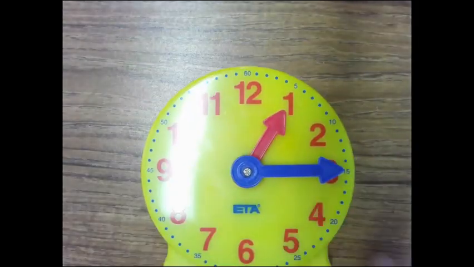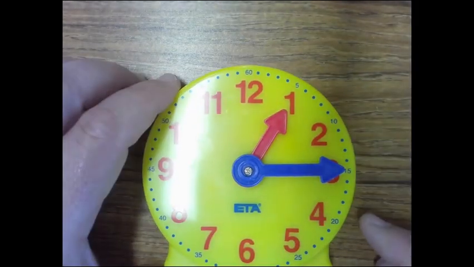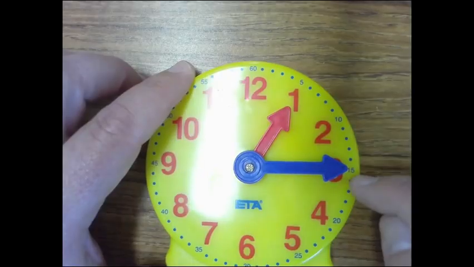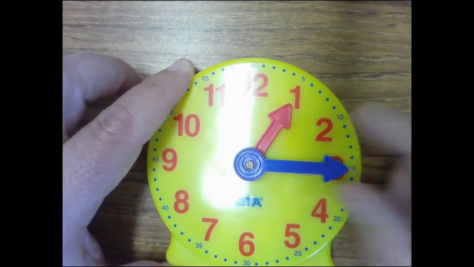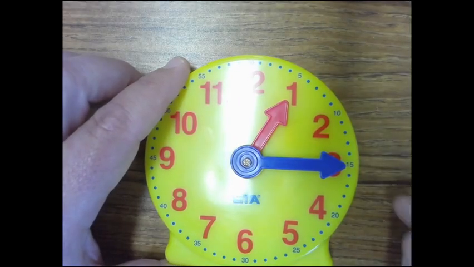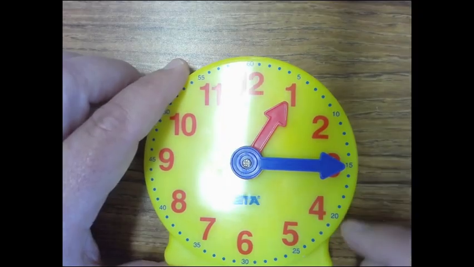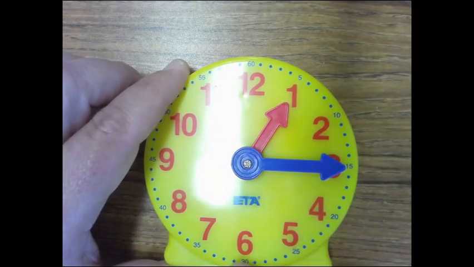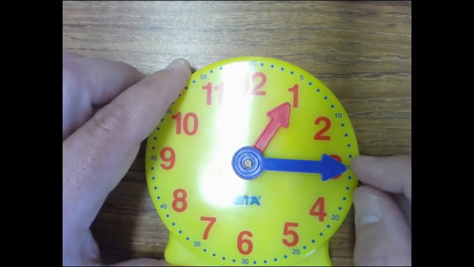So here's our clock, and I have it set for 1:15, right? So the hour hand's on 1, the blue hand is on the 3, which means 15 minutes have gone by. So it's 1:15. Now I'm just going to add 55 minutes, and each big number is 5 minutes. It helps you count by fives, right?